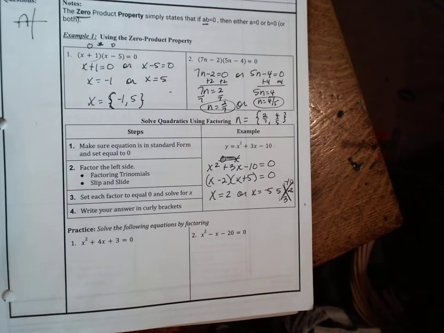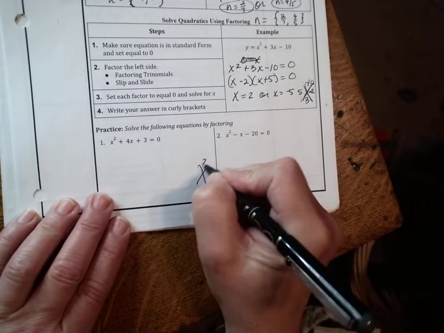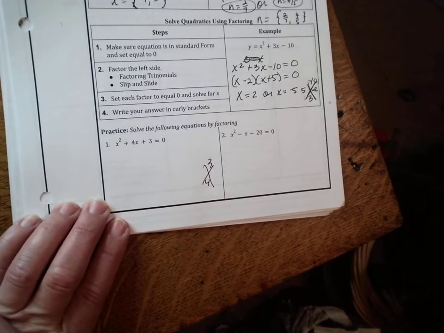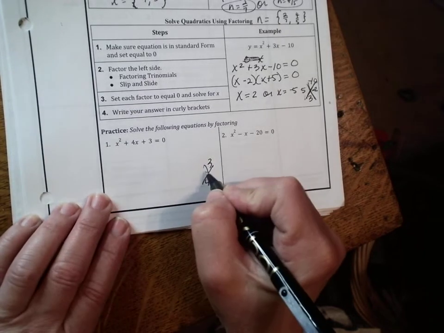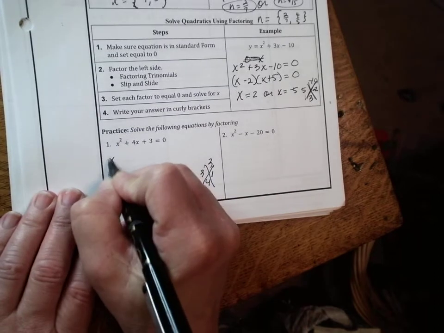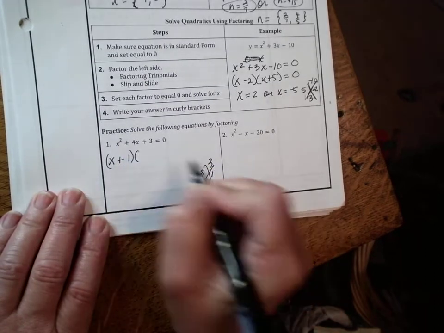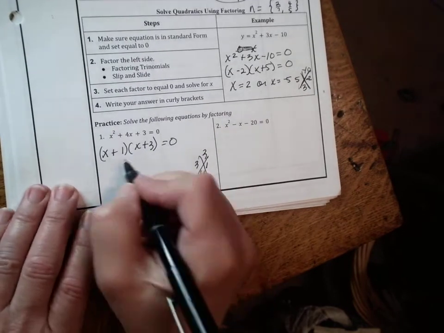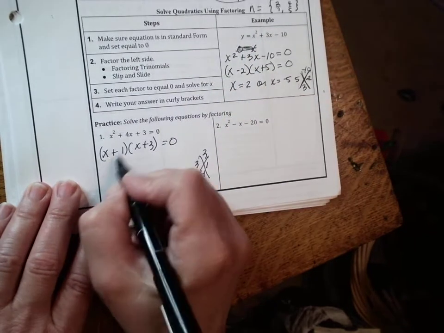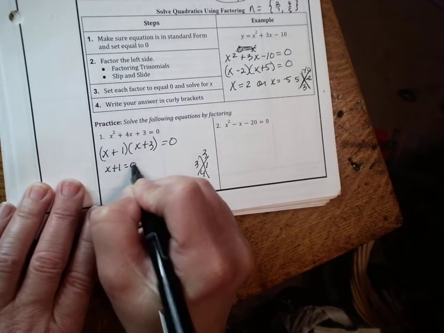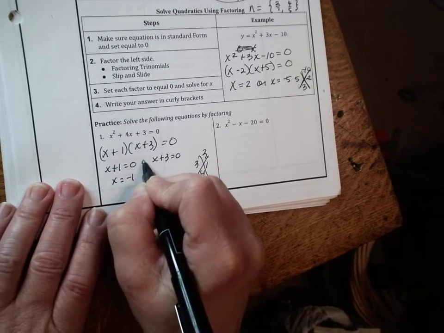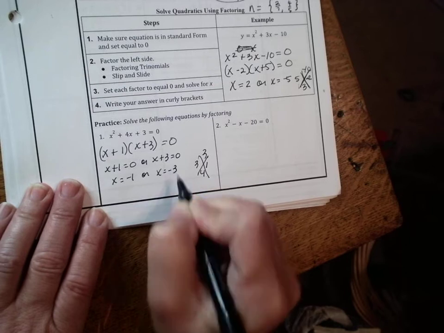So we're going to solve by factoring. So if you want to do the x here, that's 3 and that's 4. So what numbers multiply to get 3, but then add together to get 4? Well, that's going to be 3 and 1. So you're going to have x plus 1, x plus 3 equals 0. And then, like I did up here before, you could think about this as x plus 1 equals 0 and x plus 3 equals 0. Well, that's going to be x is going to be negative 1 or x is going to be negative 3.